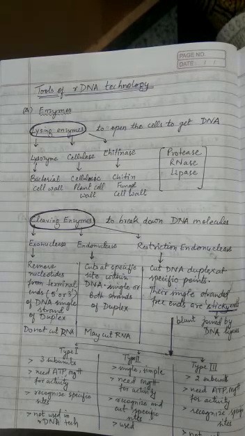Once the DNA has been extracted by this process, then we need the cleaving enzymes. Now cleaving enzymes are those which break down the DNA molecule, and we learned that exonuclease always makes a cut at the terminals, and it always makes the cut in the single strand of the double helix, and it does not cut the RNA. We learned that endonuclease always cuts at both the strands.